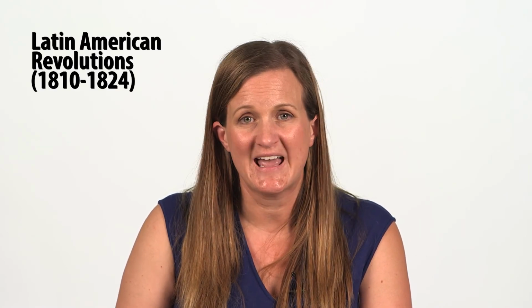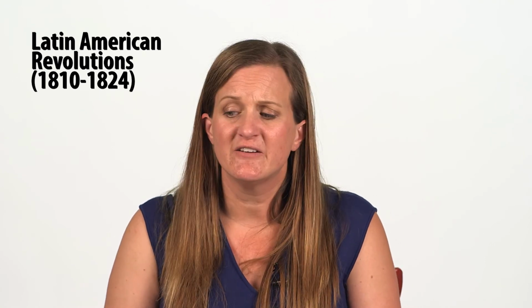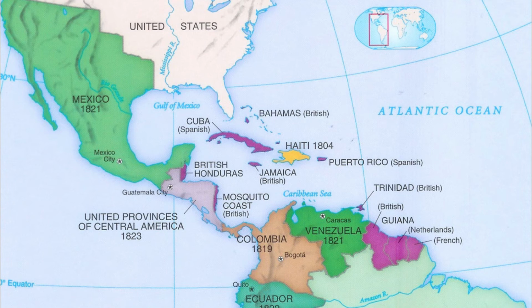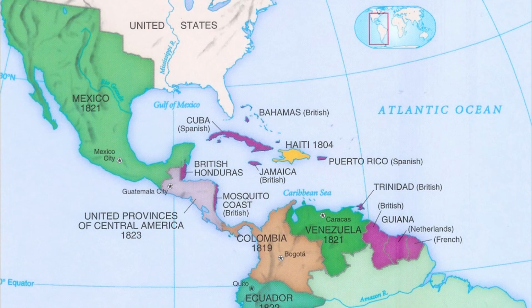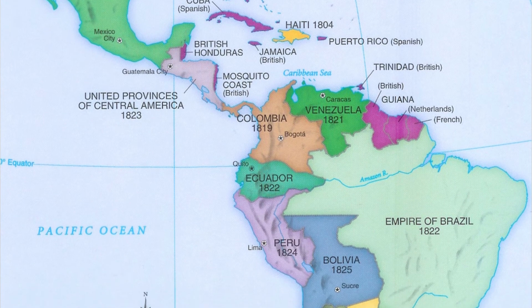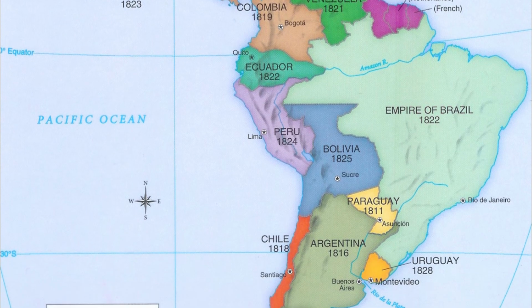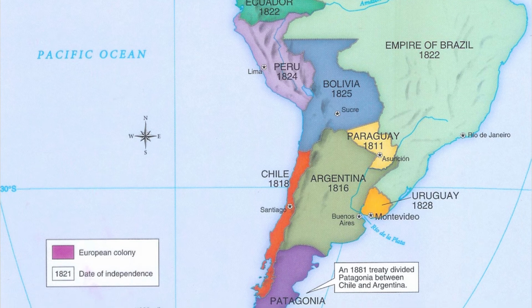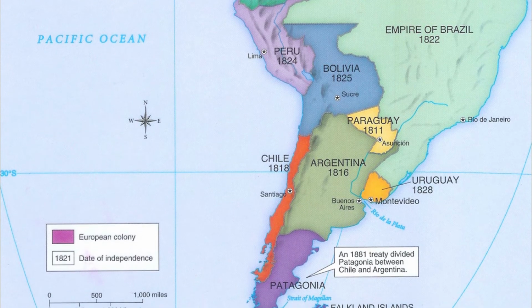So the last phase of the Atlantic revolutions focuses on the Latin American revolutions, which took place from 1810 to 1824. The most significant of these revolutions was probably the Mexican Revolution, which lasted from 1810 to 1821. It resulted in the overthrow of Spain and in the independence of Mexico, and really kind of reset the stage, or reframed North America. So that by 1824, Europe had lost most of its possessions in North and South America, in the so-called New World.